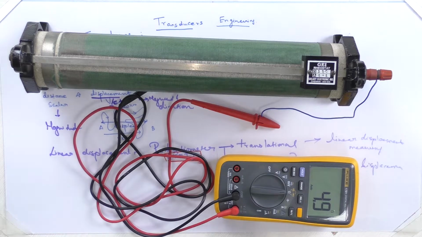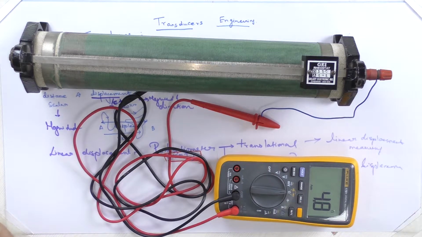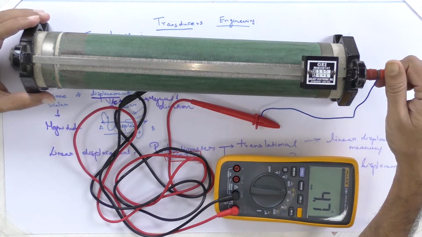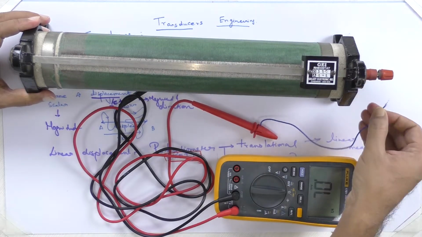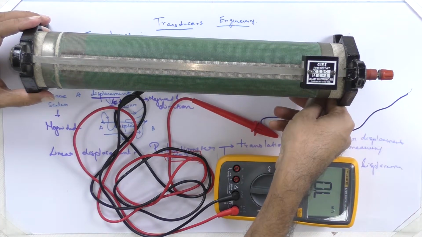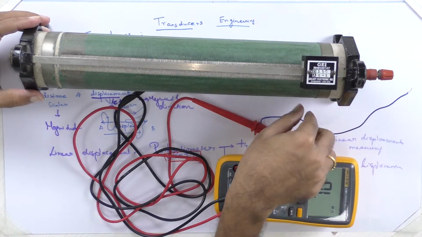So here we have seen the increase or decrement in the translational or linear displacement. When we want to see rotational displacement or angular displacement, I will show you the other types of potentiometers. This is a translational potentiometer or the rheostat.